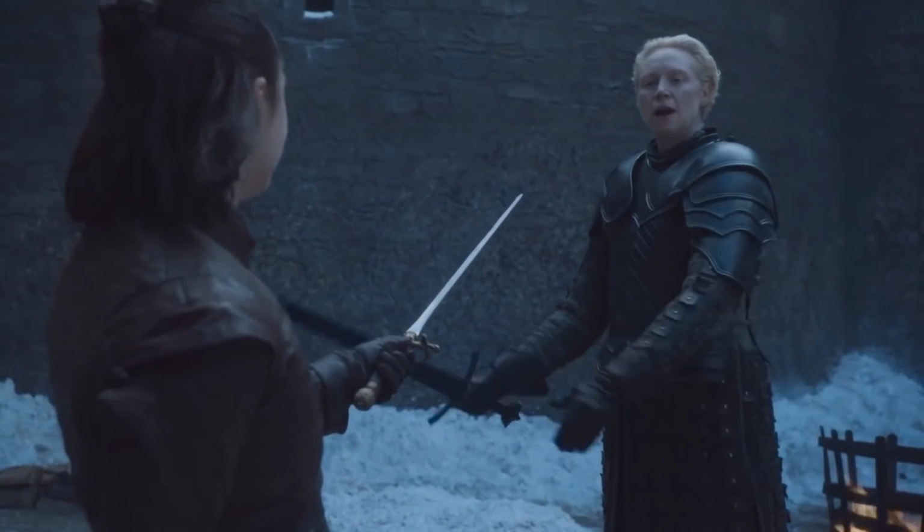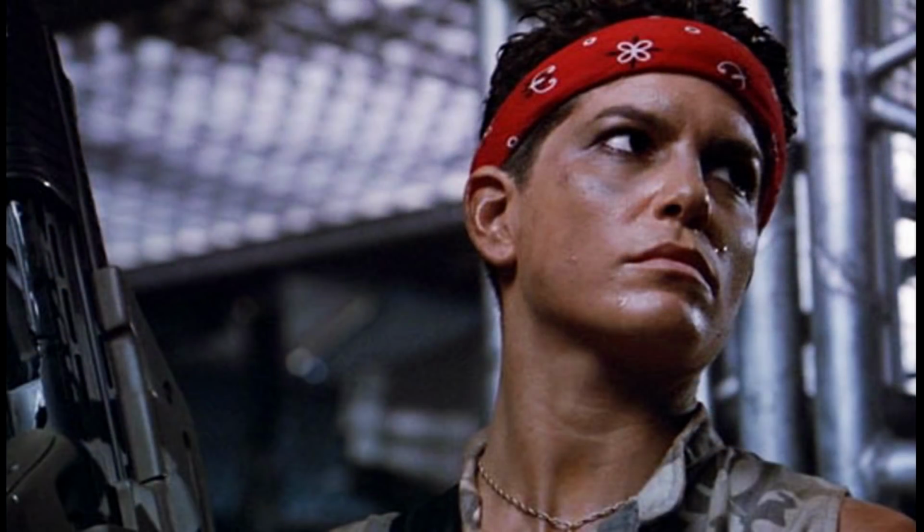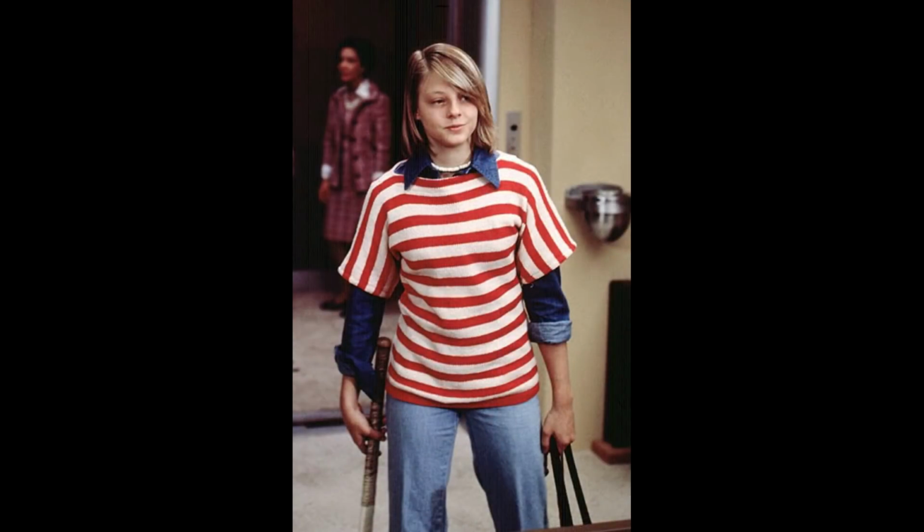Ace from Doctor Who, both Arya Stark and Brienne of Tarth from Game of Thrones, Vasquez from Aliens, and honestly pretty much Jodie Foster's entire acting career prior to being in Taxi Driver, pretty much all fall under the tomboy archetype. Now, if you already know these characters, you might already know some of the things that I'm going to point out, because there is a little bit more going on with these than just the fact that they are girls showing masculine interests or tendencies.